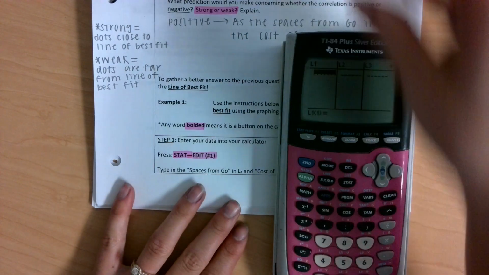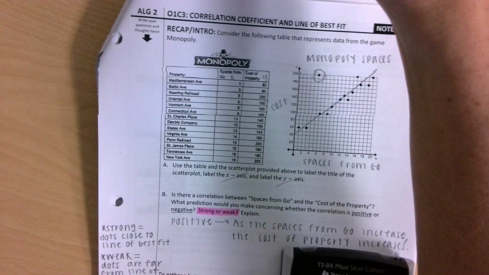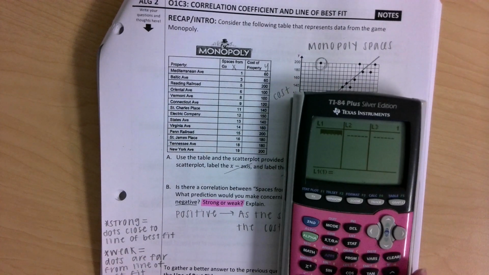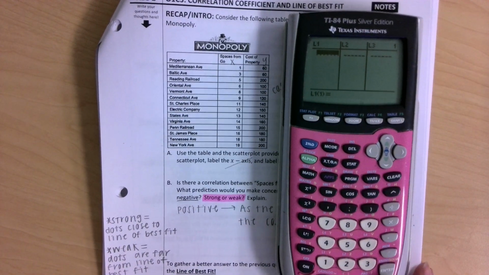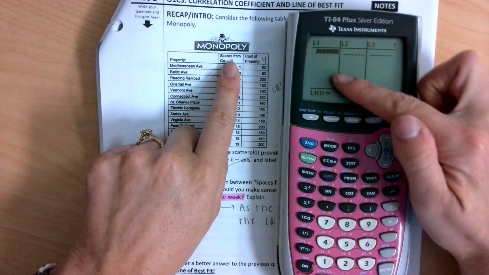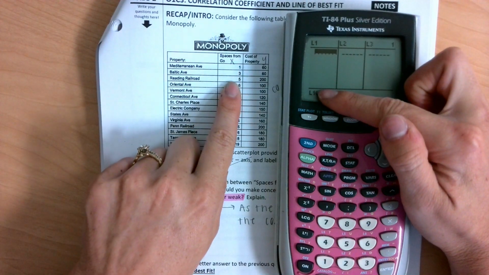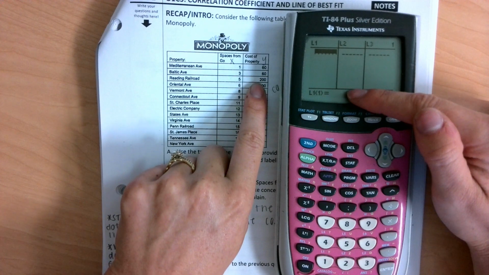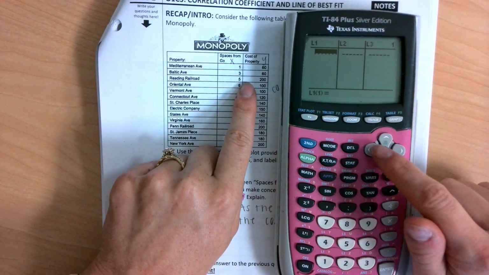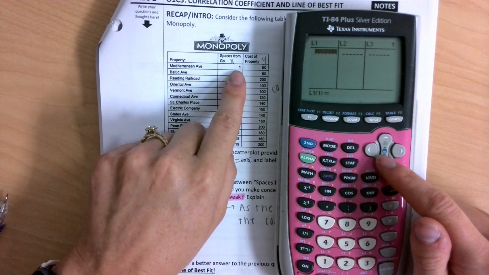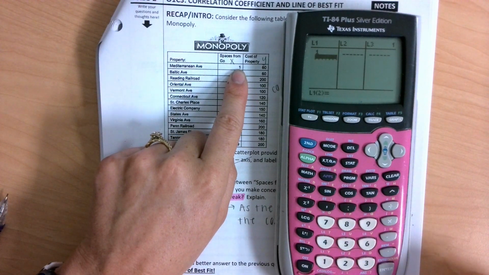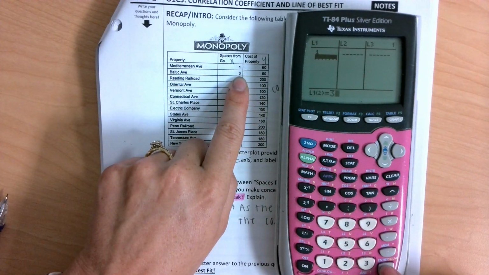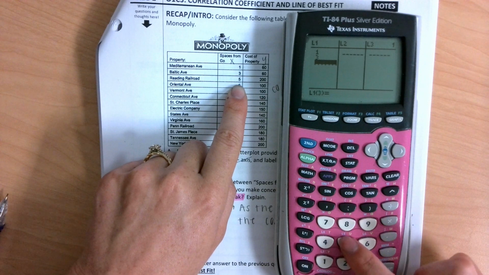Now what I want to do is type this data that I have for my Monopoly example into my calculator. I'm going to put all of the spaces from Go into my L1, that will stand for my X's, and then I'll put all of my costs into L2, that will stand for my Y's. So I'm going to start with my X's. I'm just typing in that number, pressing Enter to move it down.